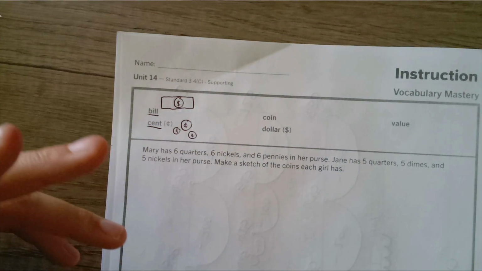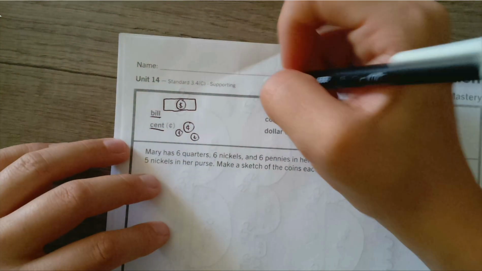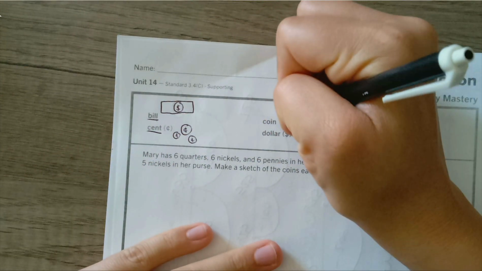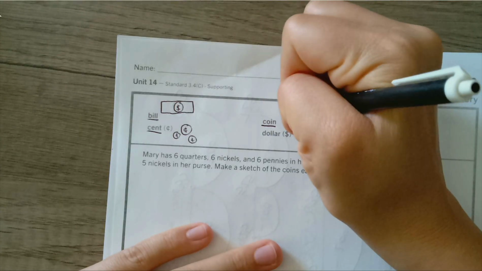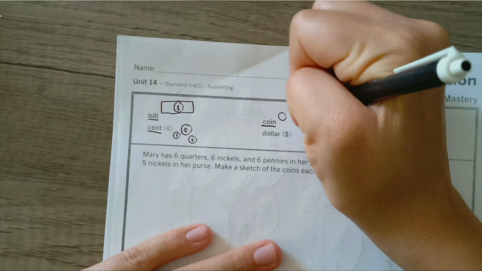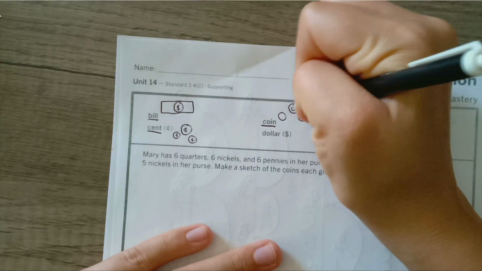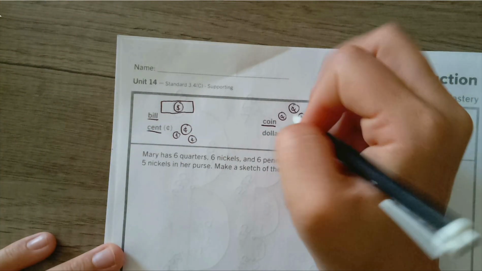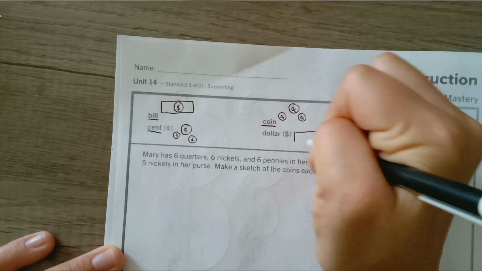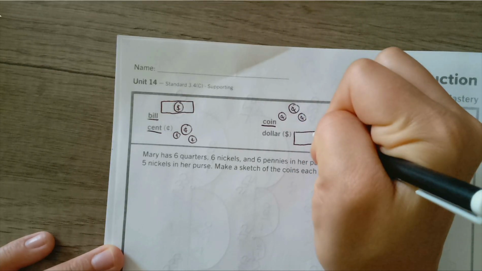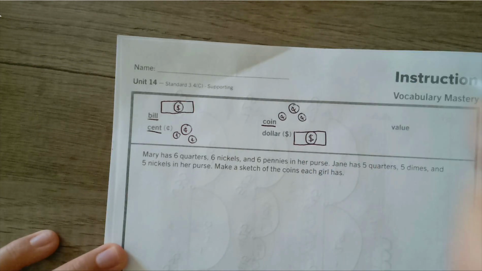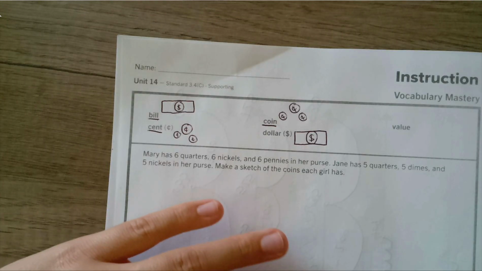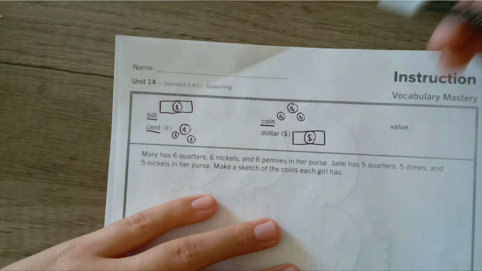Cent en español es centavo. So los centavos are the coins. And we're going to just underline coin here too. And we're going to just draw the coins again. So when we're talking about coins, we're talking about these. And dollars and bills are the same thing. There's not just one type of dollar either. There's more kinds of dollars. We have a dollar bill, we have a $10 bill, a $20 bill. So it's not just one type.